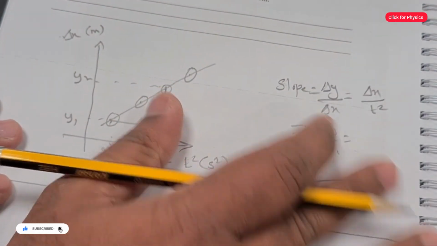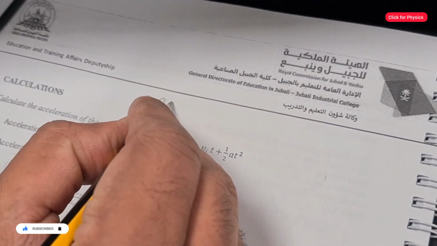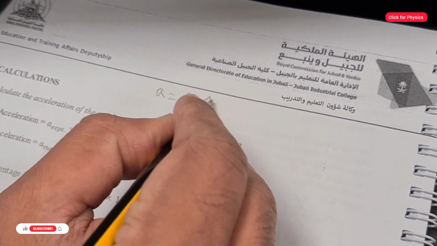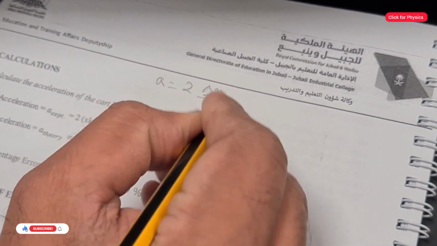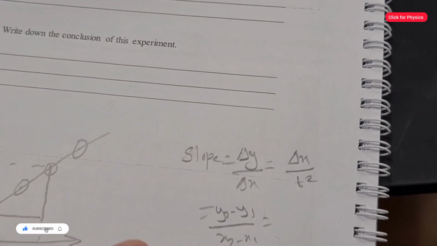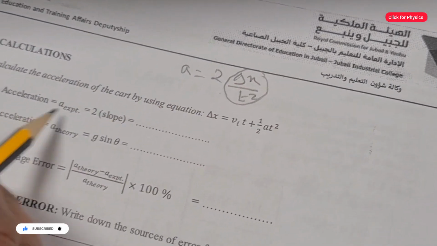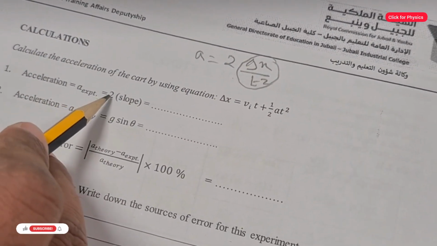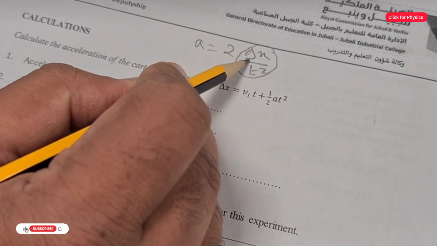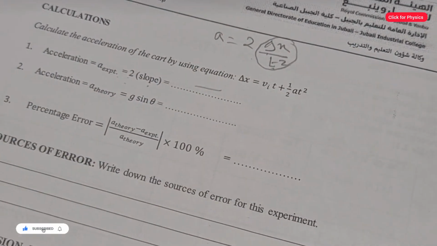Once you find this, what we have to do, as I already mentioned, we are going to use the equation a equal to 2 multiplied by delta x over t square. So here delta x over t square is nothing but your slope answer, because your slope is delta x over t square. So you have to take the slope and substitute here. So by that, what will happen? You will get the equation as 2 multiplied by slope, because here delta x over t square is the slope. So 2 multiplied by slope, you will get one answer.